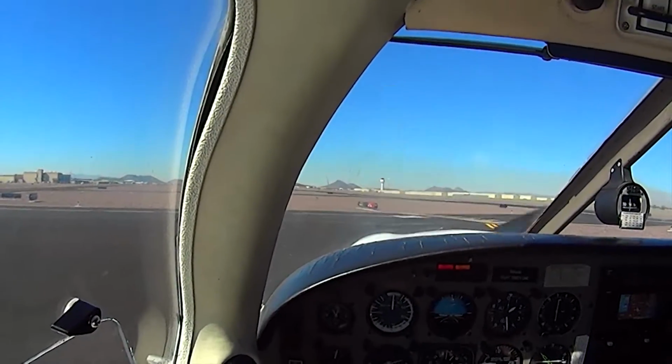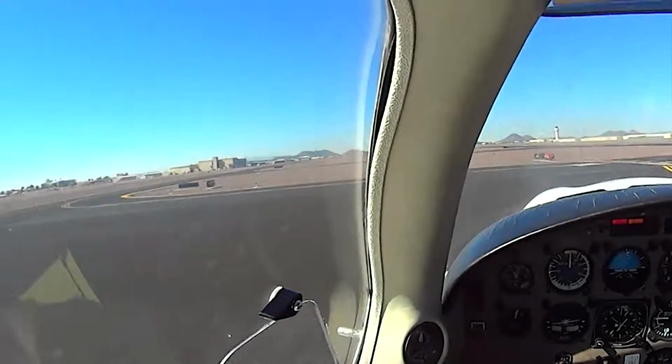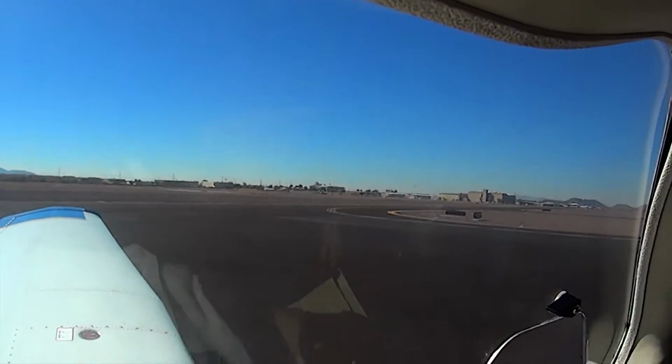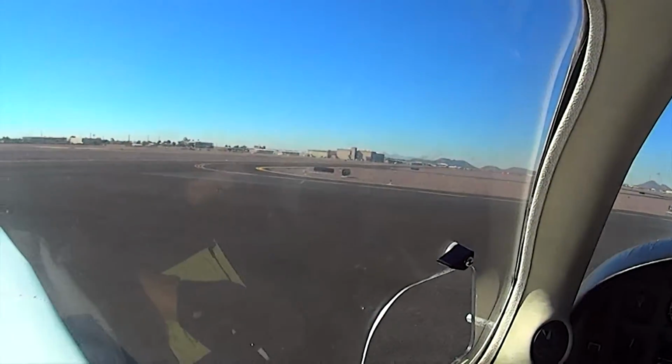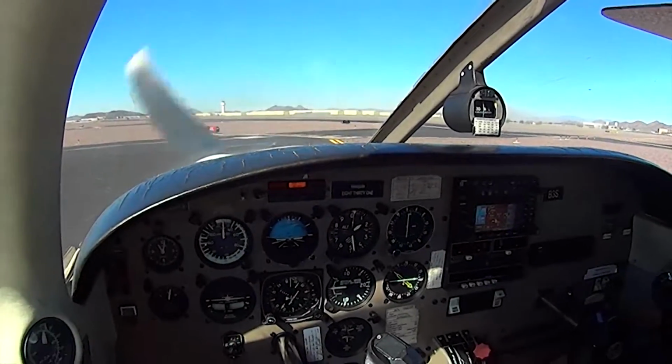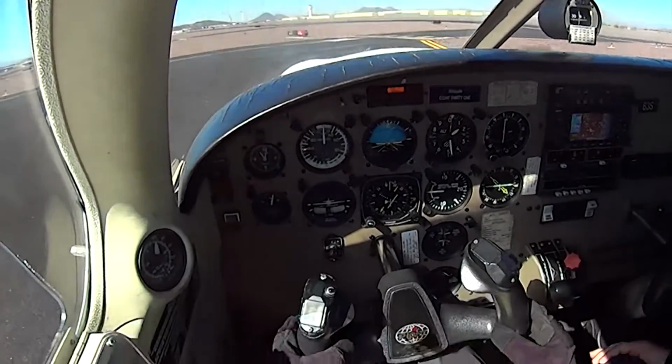They point towards the tower. This way it gives a lot of room for other airplanes to come in. Sometimes people will come in here and be right in the middle, and then no one else can get in and do the check. Okay, parking brake set, ground check complete.